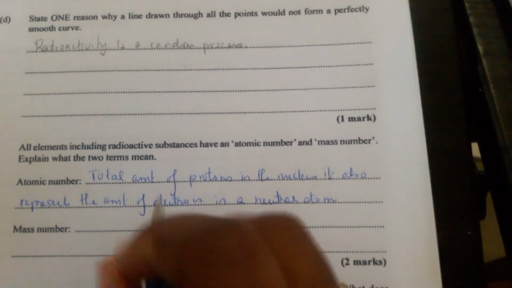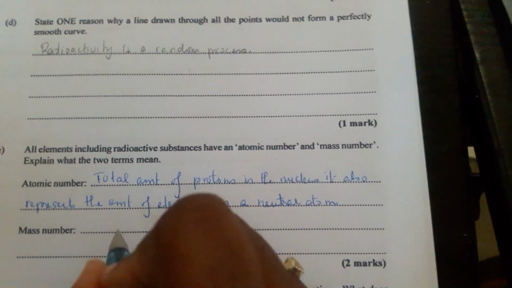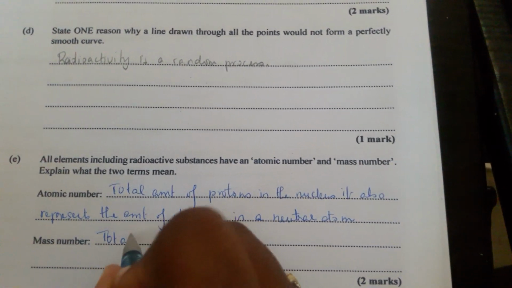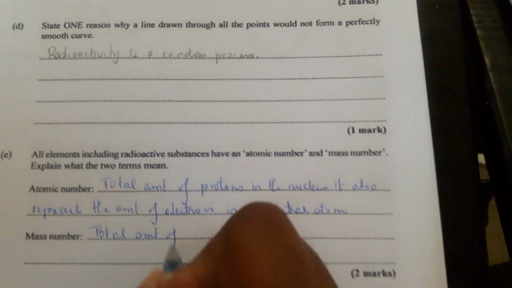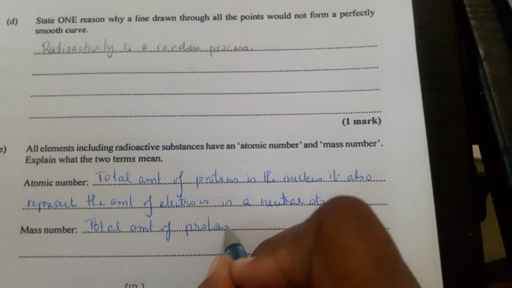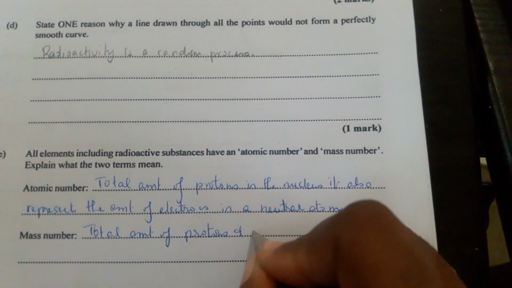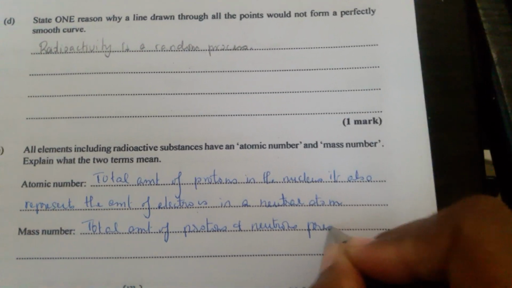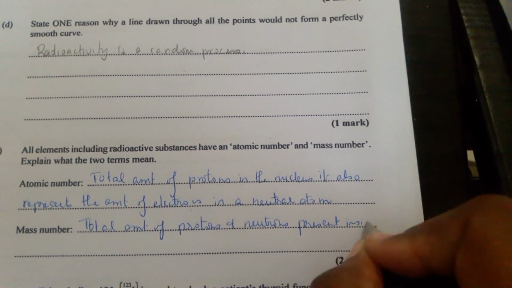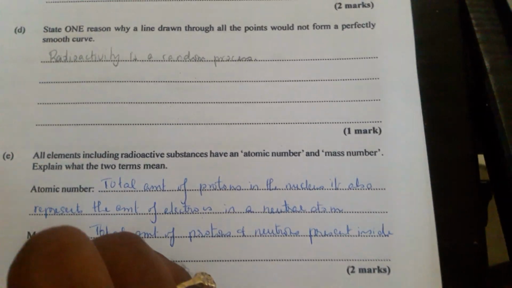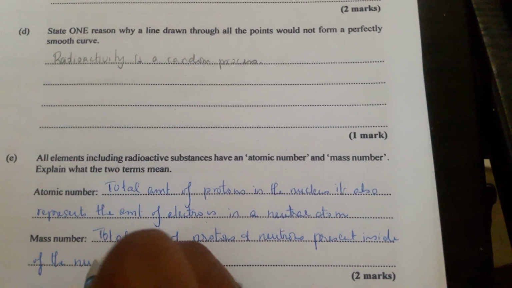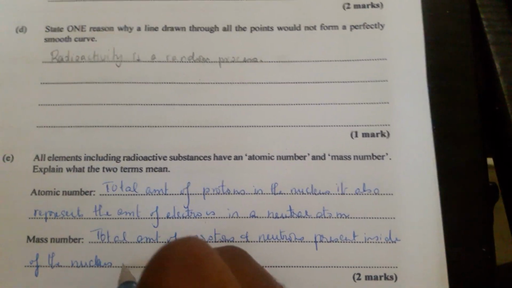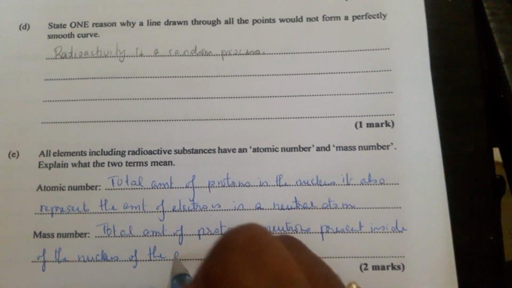And the mass number is the total amount of protons and the neutrons present inside of the nucleus of the atom.